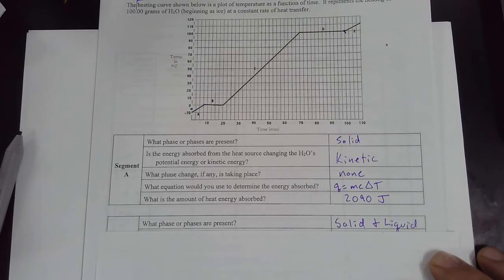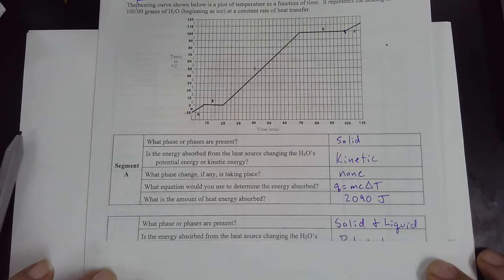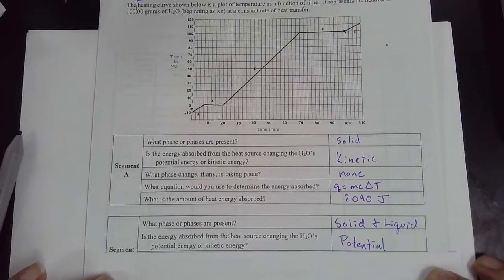Okay. Is the energy absorbed from the heat source changing the water's potential energy or kinetic energy? This potential, why is it potential? It's just what Ian just said. Nothing's changing there. The temperature's not changing. So if temperature's not changing, we're changing the bonds. So we're changing the potential energy.